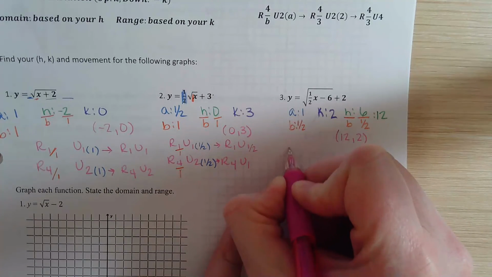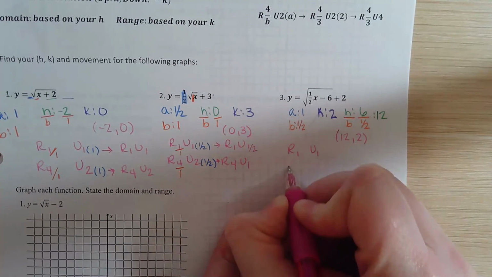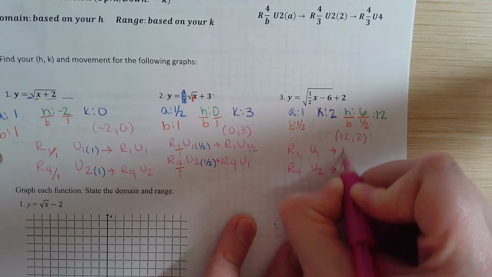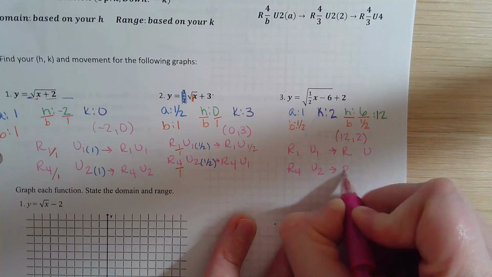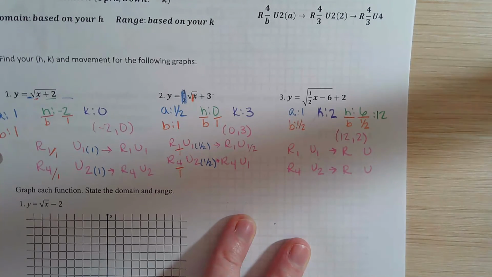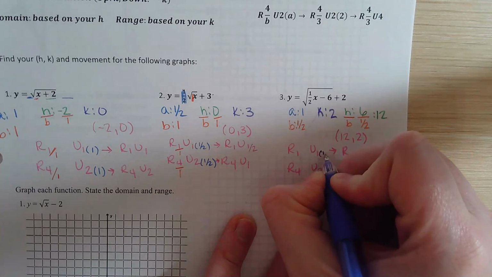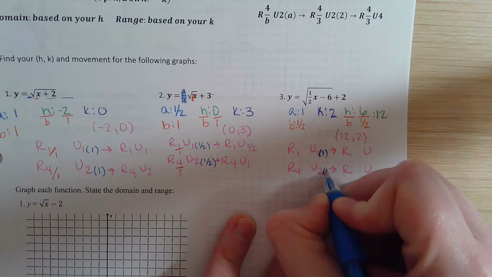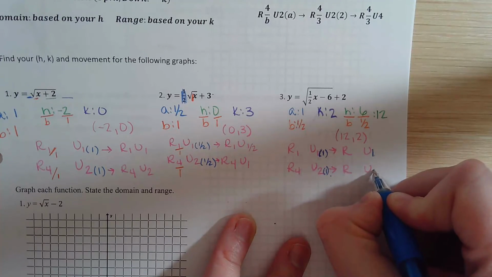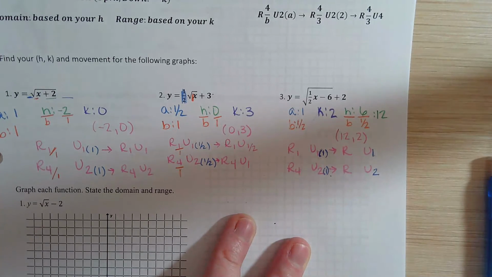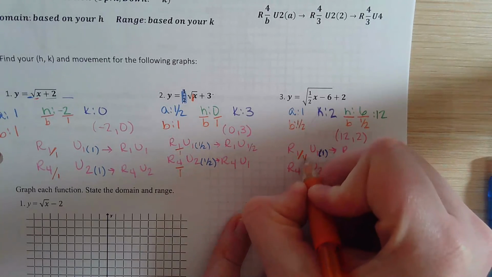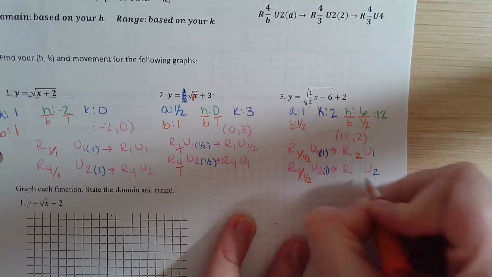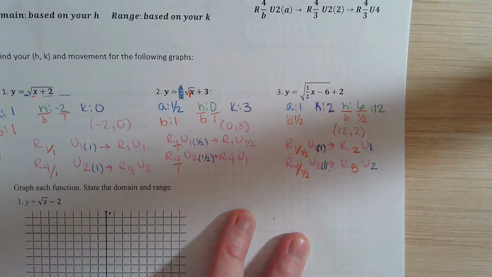And then with my rules, right 1, up 1, right 4, up 2. It's going to become right, up, right, up. So I'll multiply by 1 for my A's on my ups. So this is going to be a 1 and a 2. I'm going to divide by a half, which is going to make it a 2. And divide by a half, it's going to give me 8. And so there's that movement.